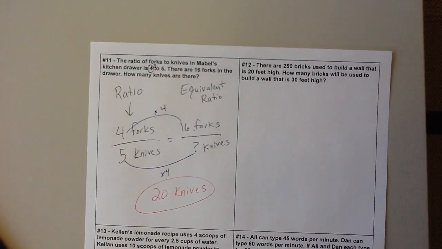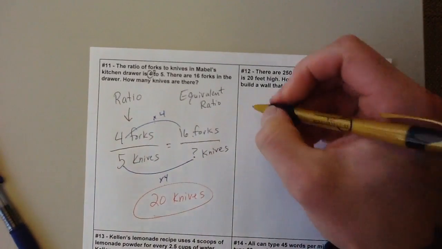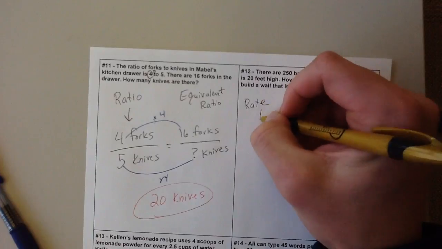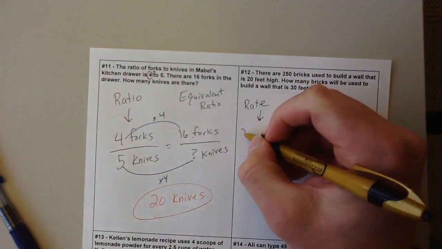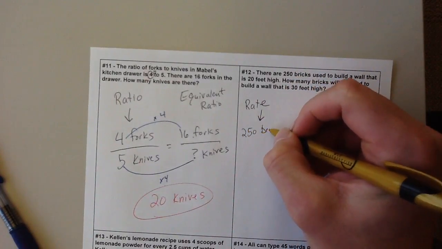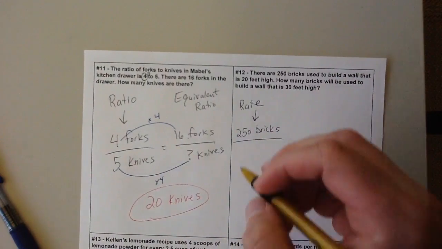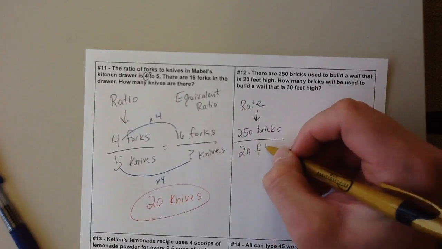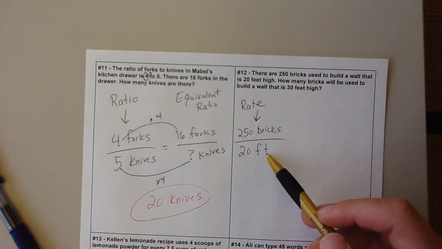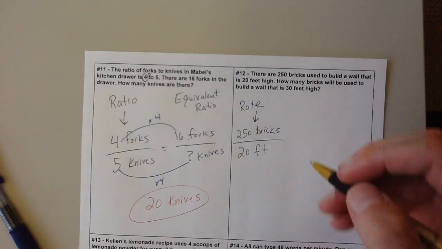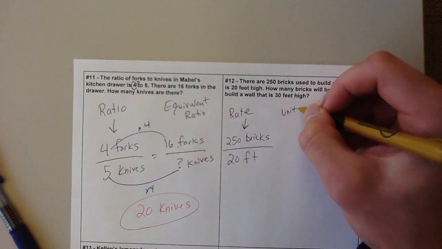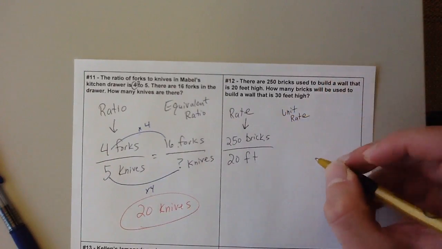Number 12. There are 250 bricks used to build a wall that is 20 feet high. How many bricks will be used to build a wall that is 30 feet high? So first, we set up our rate, right? We have 250 bricks used to build a wall that is how high? 20 feet. Right? 250 bricks for 20 feet. That's our rate. So what is the unit rate?